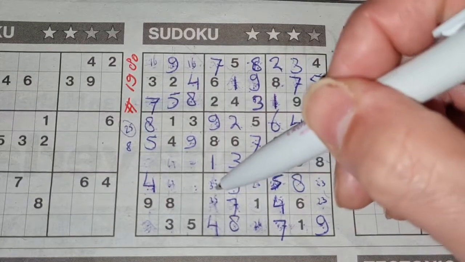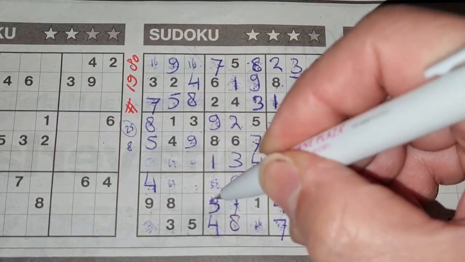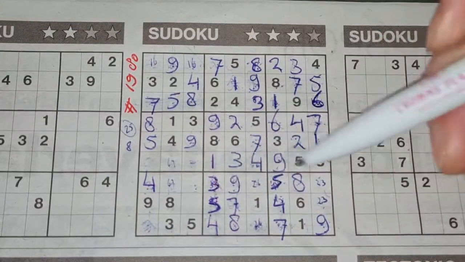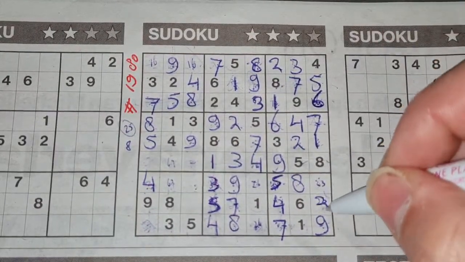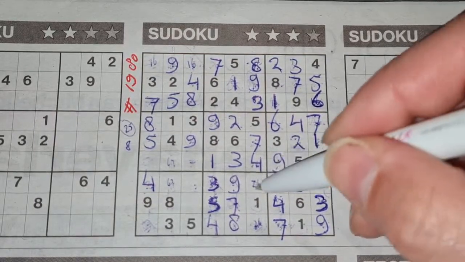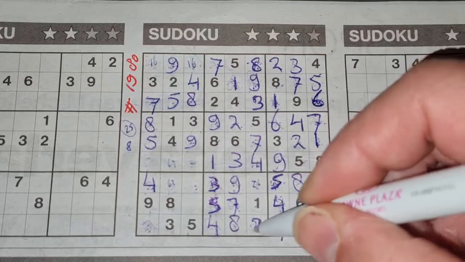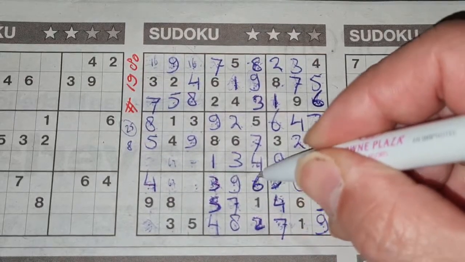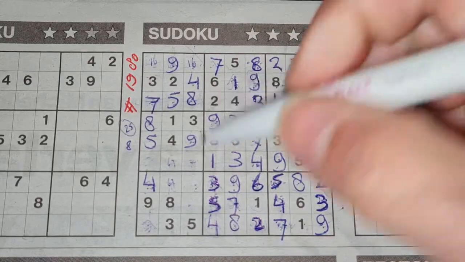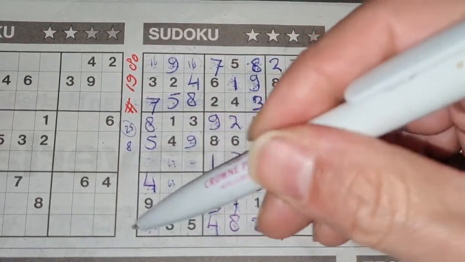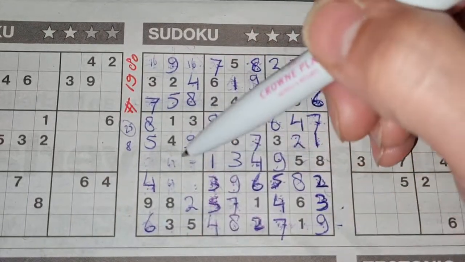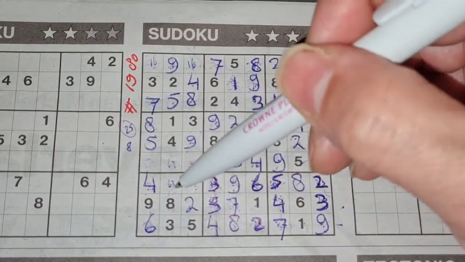Now we have a 5 here, so this cannot be 5 anymore. This should be a 5, and this should be a 3. Now we have a 3 here, so this cannot be 3 anymore. This should be a 3, and this should be a 2. Now we have a 2 here, so this cannot be 2 anymore. This should be a 2, and this should be a 6. 1 box left in this row for the number 2. 1 box left in the last row for the number 6. Now we have a 6 here, so this can't be 6 anymore.